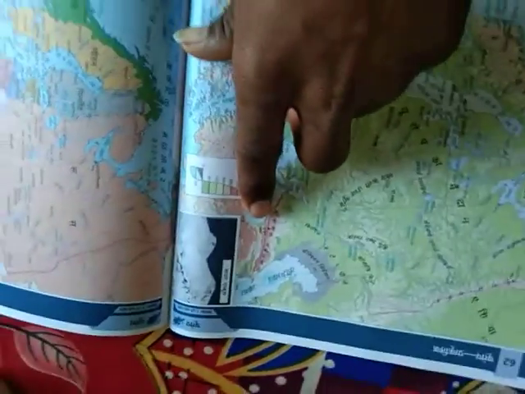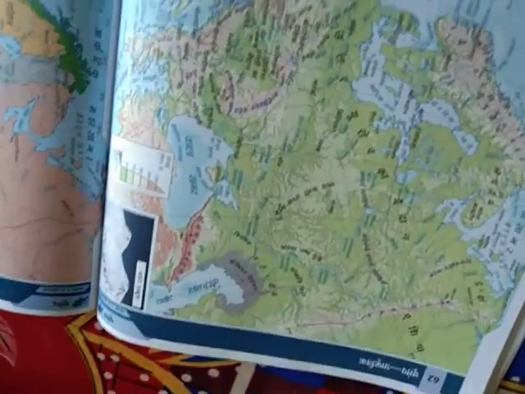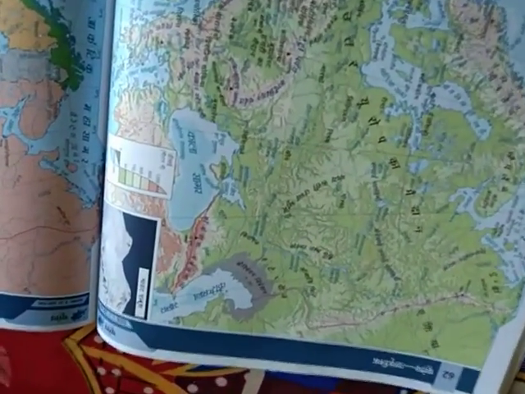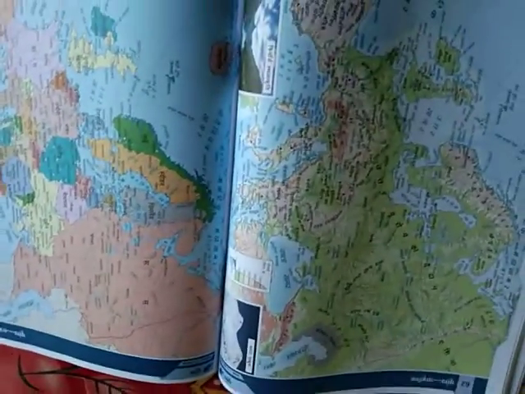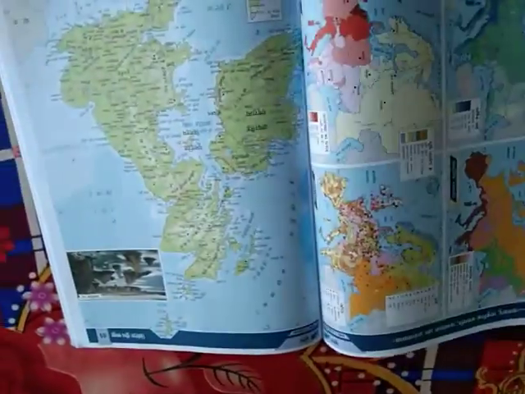the Caucasus mountain range. So if you have seen this, then your memory can say yes, I know the Caspian Sea and the Black Sea are between the Caucasus mountain range. So if you are asked this type of question, then you can solve it very easily.